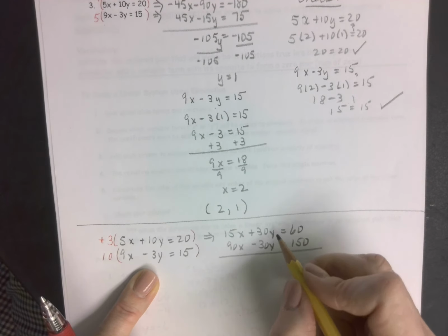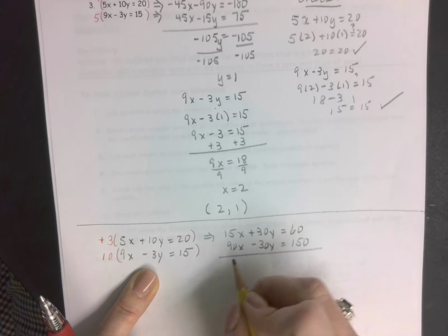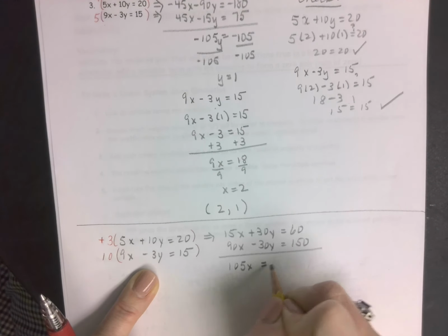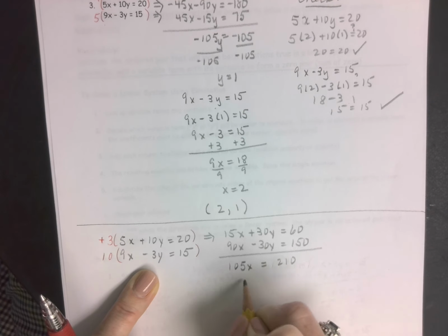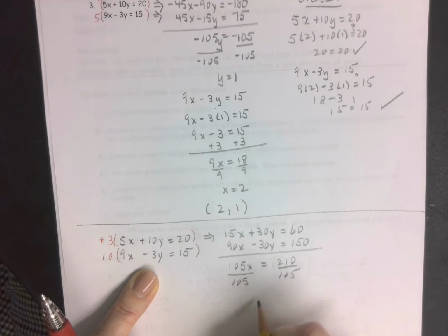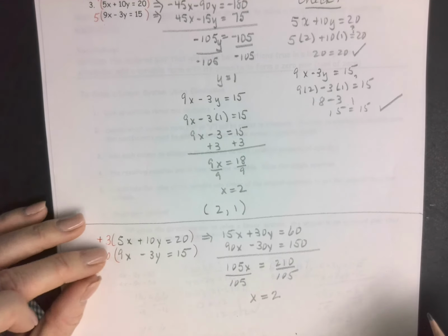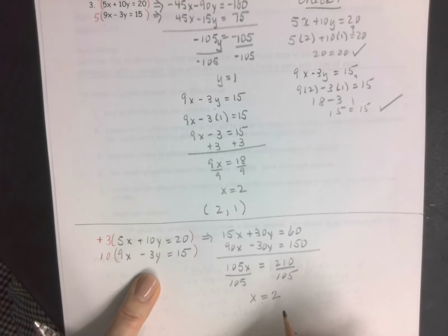When we add the equations together, the y terms will add to 0. Here we'll get 105x is equal to 210. Divide both sides by 105, and we get x is equal to 2. And then when we go and substitute in to solve for y, I'll leave that up to you, you'll see that you get y equals 1.